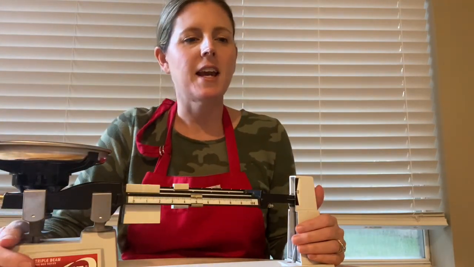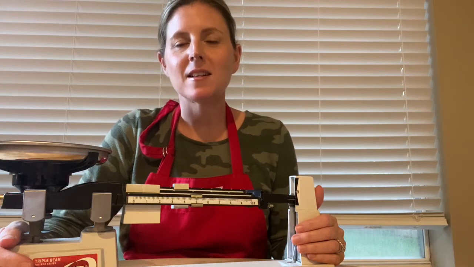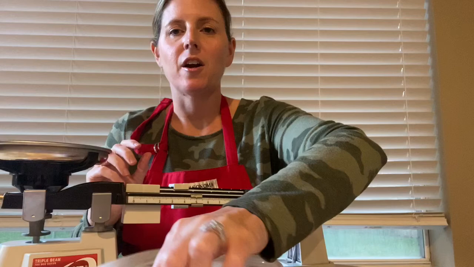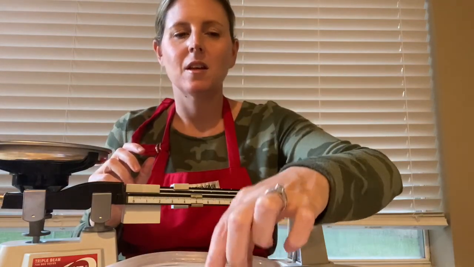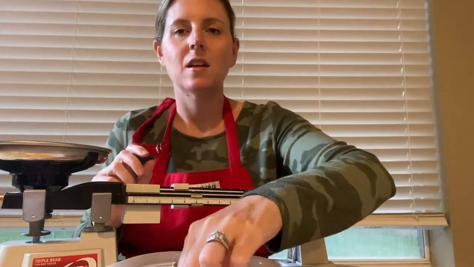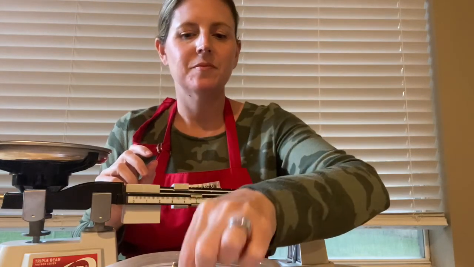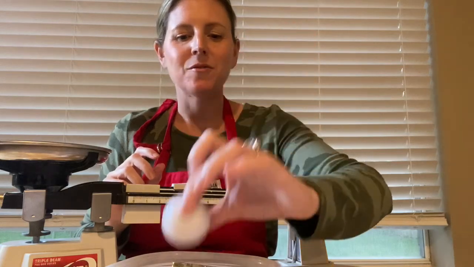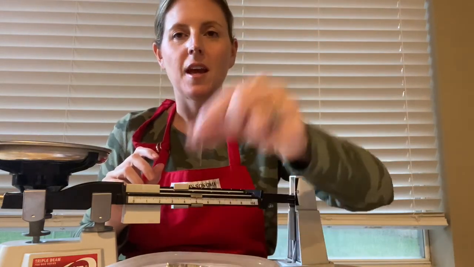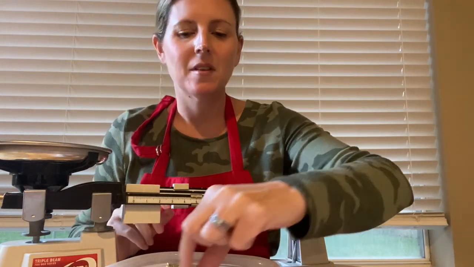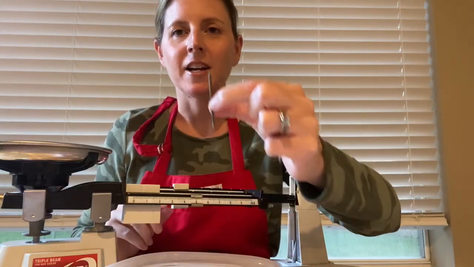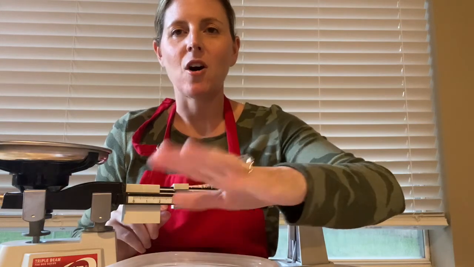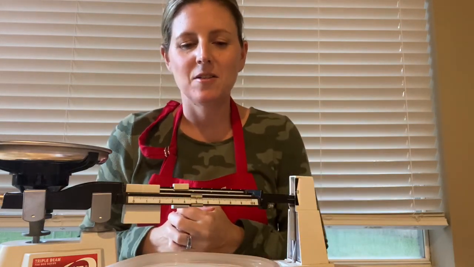So the first thing that they asked for was to measure the mass of the items. Now the items that we are going to be testing today are a marshmallow, a penny, a ping pong ball, a golf ball, a paper clip, an iron nail, and foil. So I have all my things together ready to test.